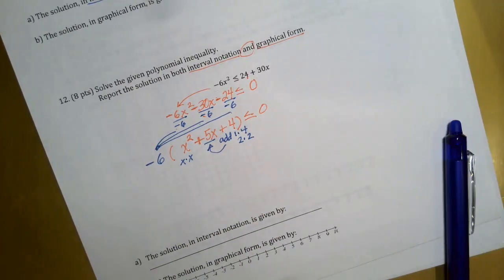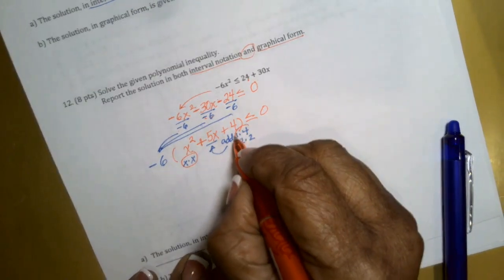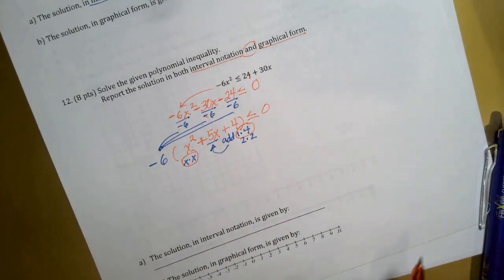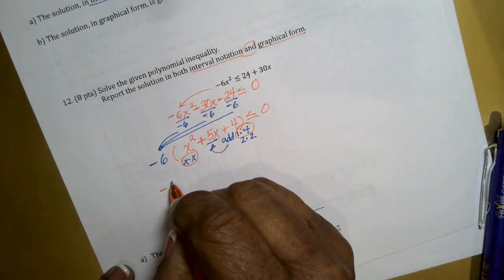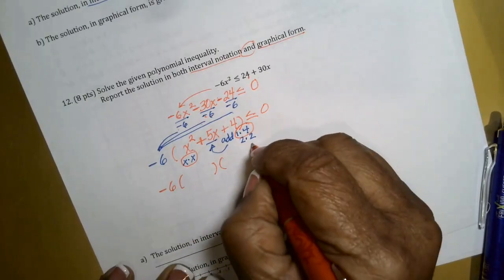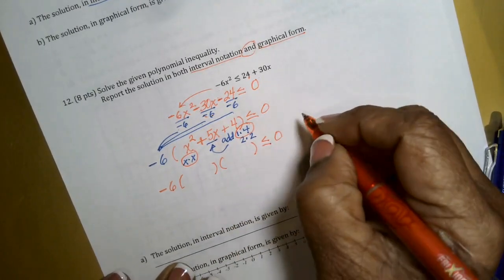Okay, so we make our choices. This is our only choice out front. 1 and 4, those are the factors that will add to 5. So we are going to get our factors ready. We're going to bring down this negative 6. It was factored out, it wasn't thrown out, so it's still a part of how to get back to our original statement.